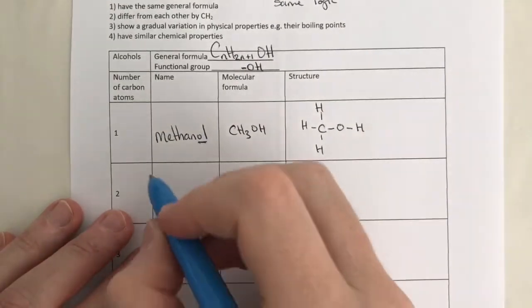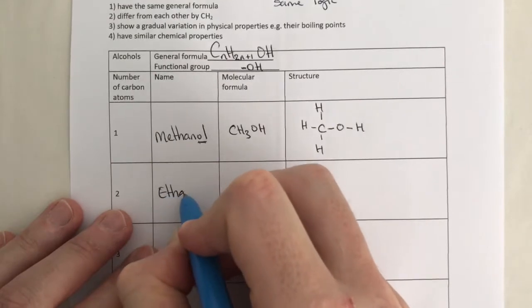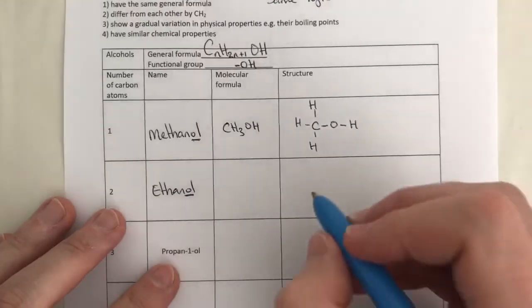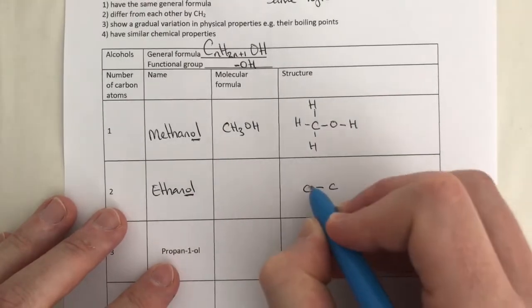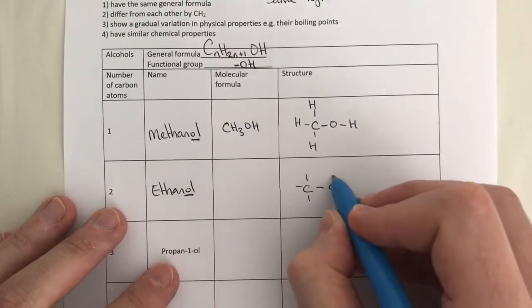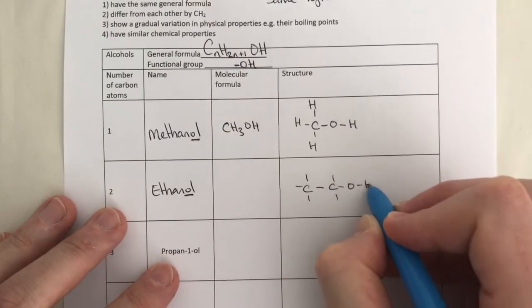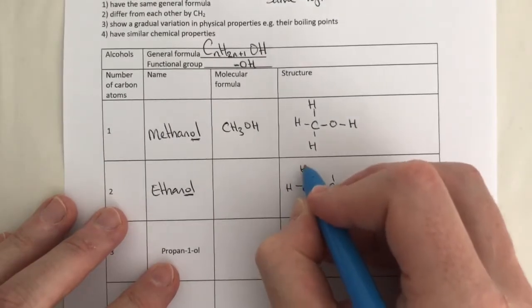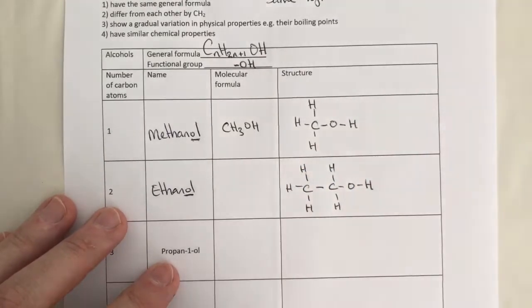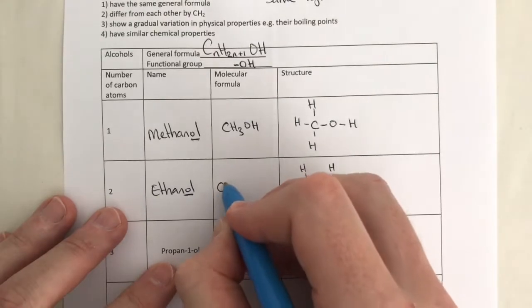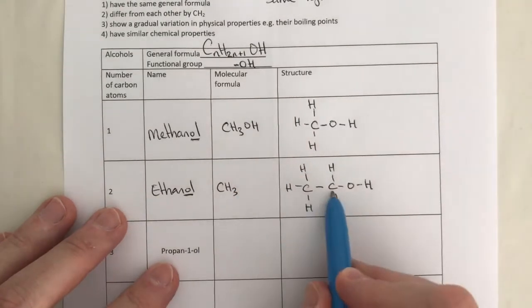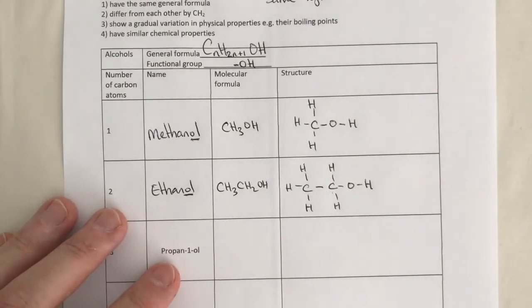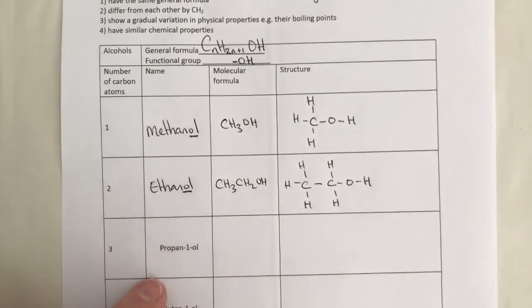Ethanol has 2 carbons, so ethan, and then ol again to indicate it belongs to the alcohol group. Let's draw it first, so 1, 2. Let's put our 4 bonds, and then we put our functional group for an alcohol there. Here I'm going to fill the rest up with my hydrogens. So I can write that as CH3CH2OH. Next ones: propan-1-ol and butan-1-ol.